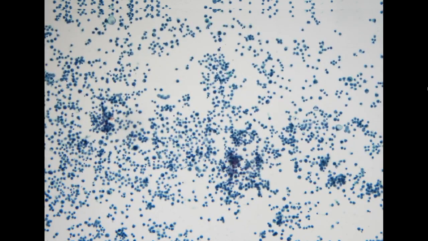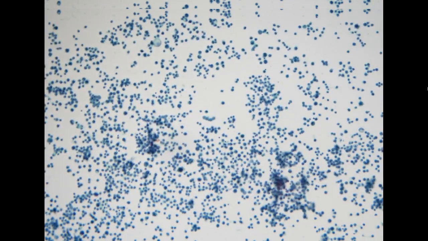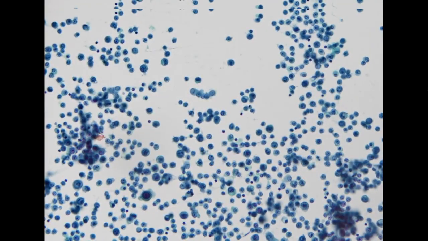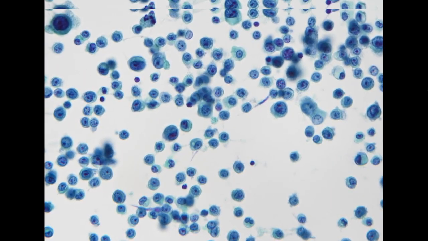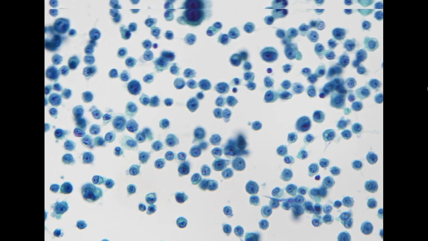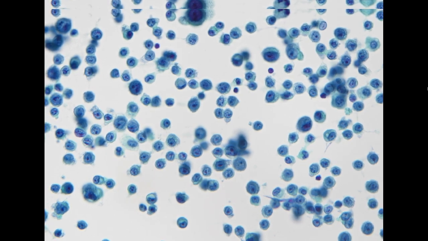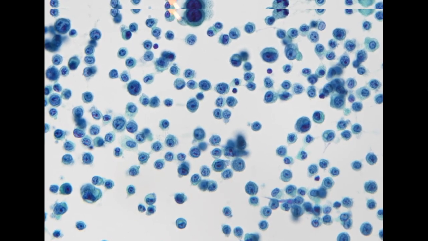On low power, we can appreciate that it has a relatively monotonous appearance, and I think the nuclei are darker than the usual pleural effusion specimen that we see. When we go to higher power, we see relatively monotonous cells, mostly individual.